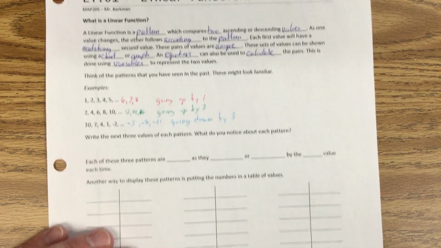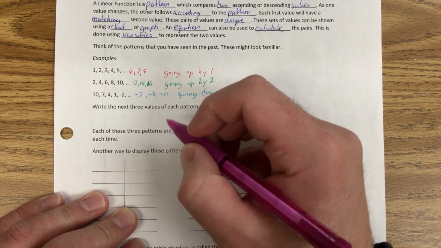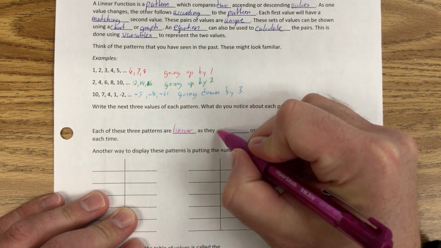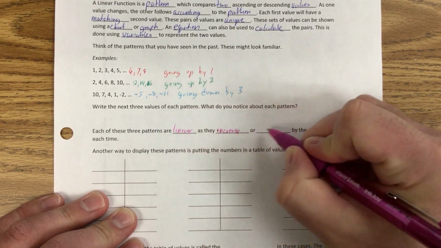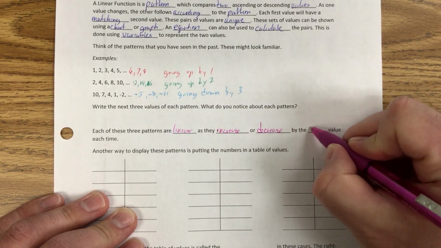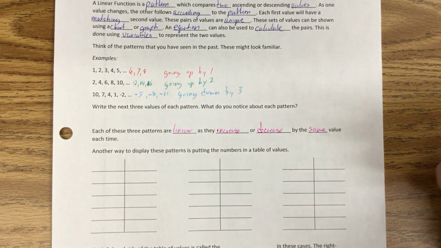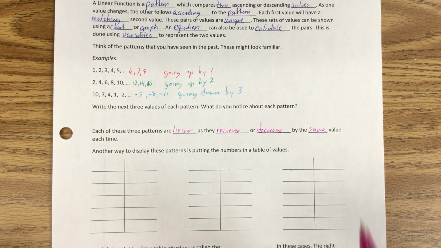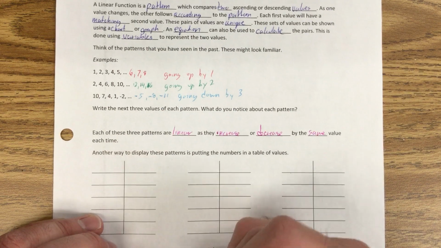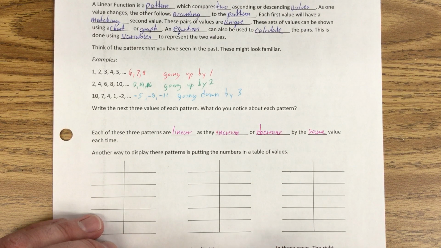Now, each of these 3 patterns that we see here are linear, as they increase or decrease by the same value each time. So we're going up by 1, up by 2, down by 3. We could see patterns that go up or down by any different amount, but it's always going to go up or down by the exact same value. Okay, the exact same value.